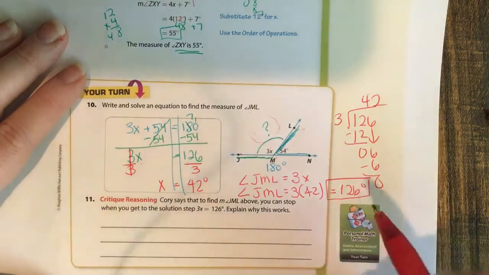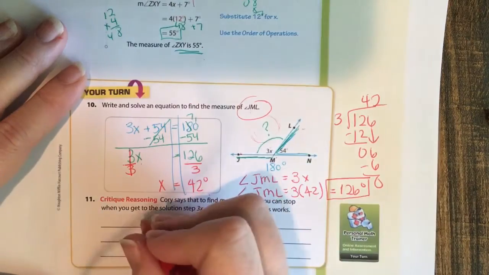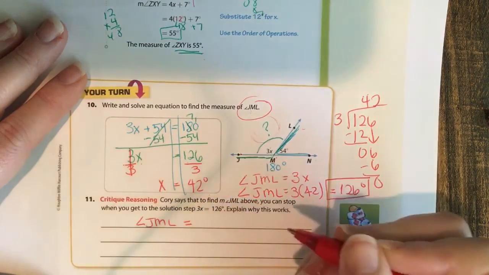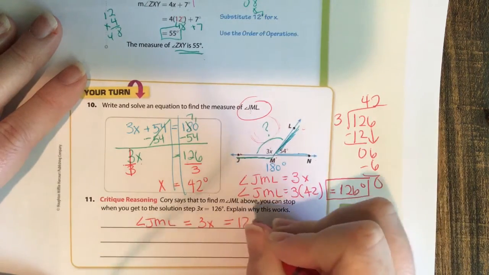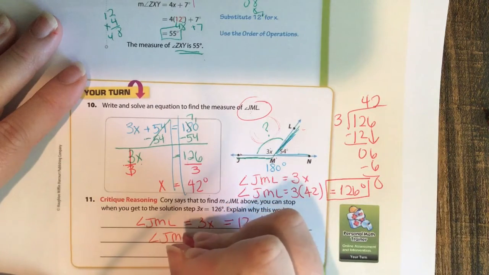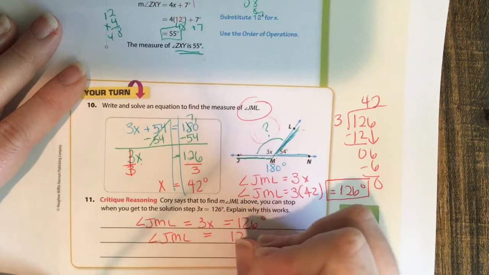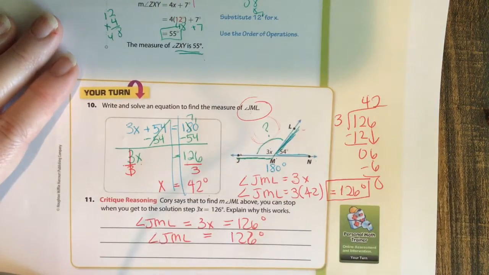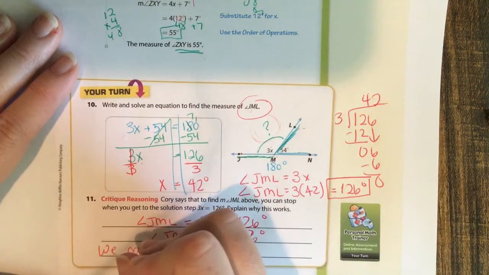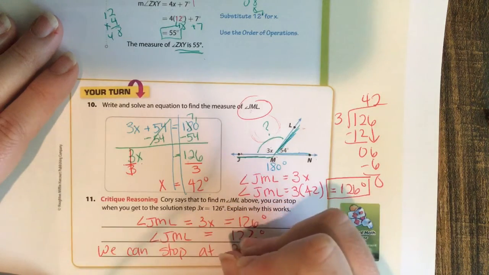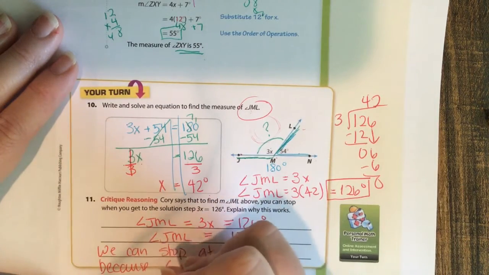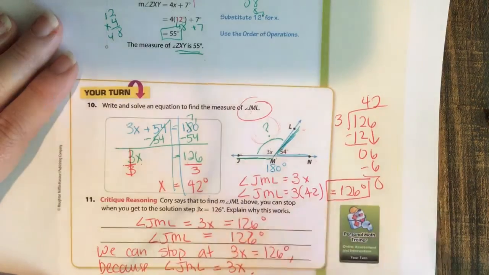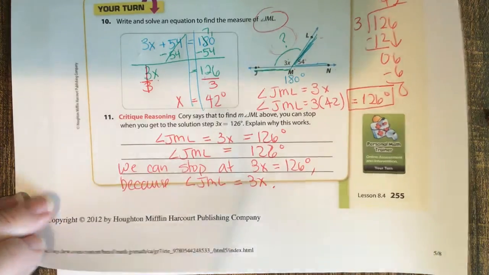The reason is we were just trying to find JML. Angle JML equals 3x. So once we know what 3x is, since 3x is 126 degrees, then angle JML equals 126 degrees. So that's why we can stop at 3x equals 126 degrees, because angle JML equals 3x. I hope this helps you understand how to do this a little bit better.